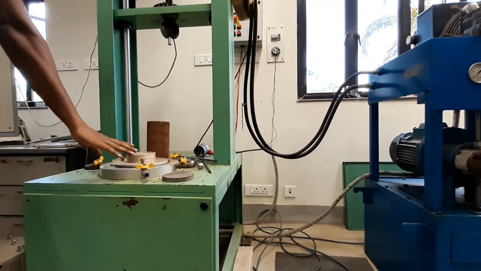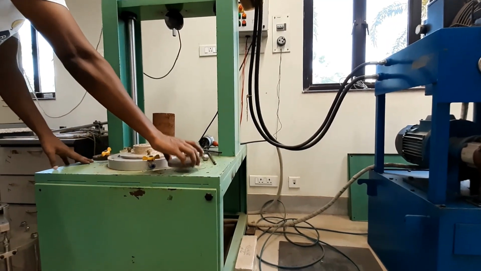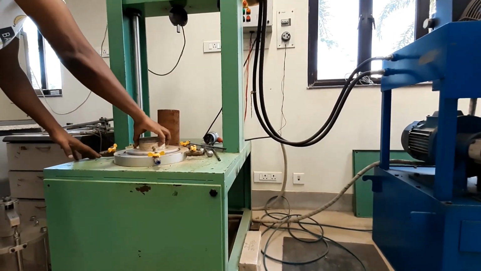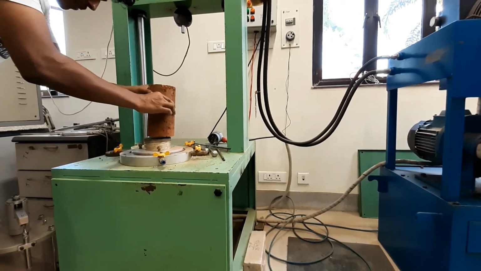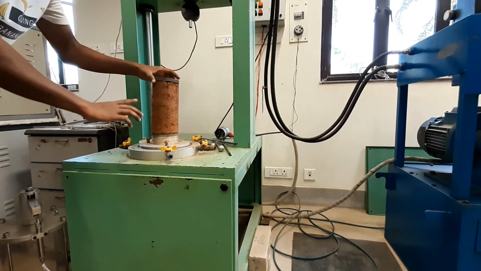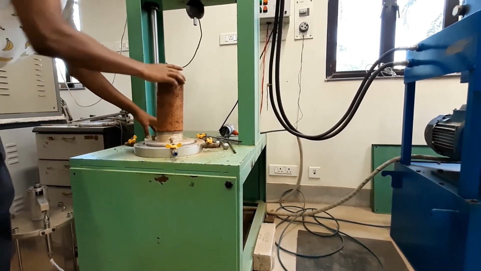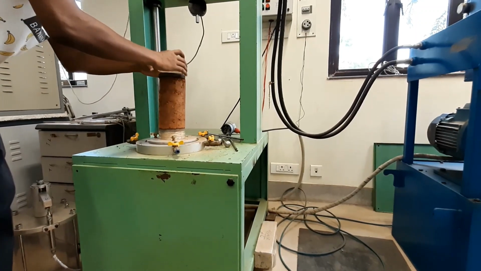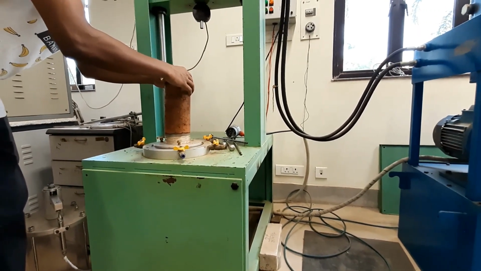Next step is to make ready the triaxial chamber. First we will keep a porous plate. Above that, our soil sample that we have prepared just now. Above that, one more porous plate, and above that, another plate made of plastic fiber.